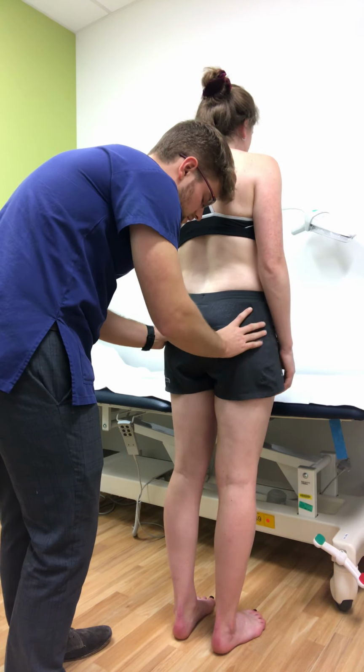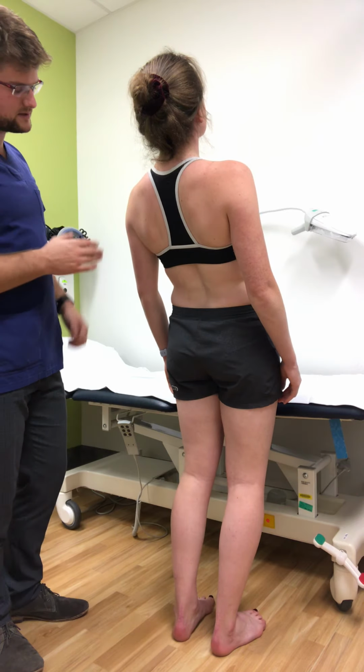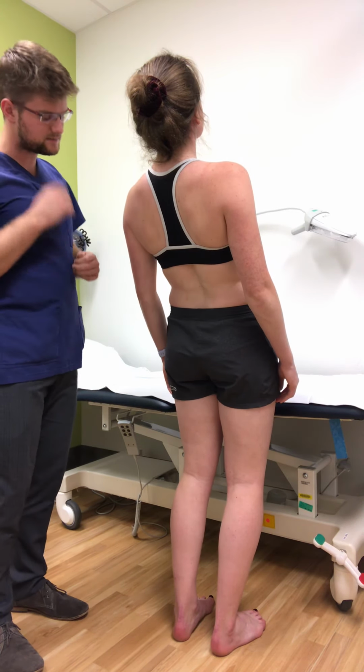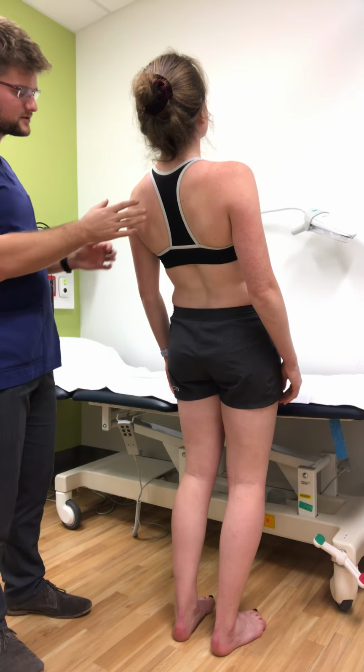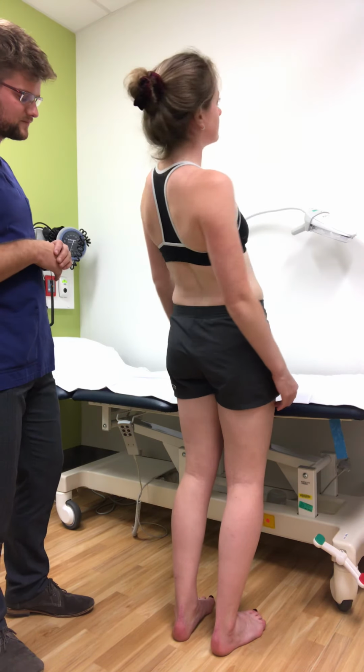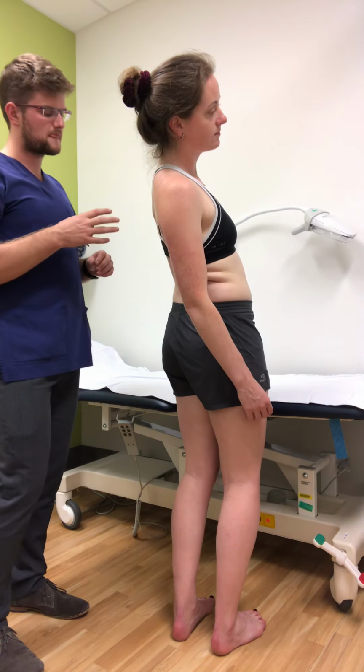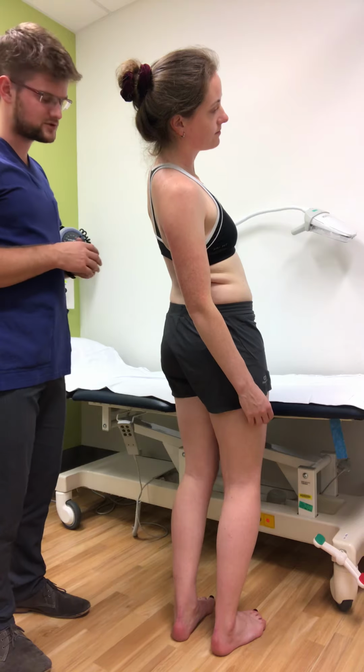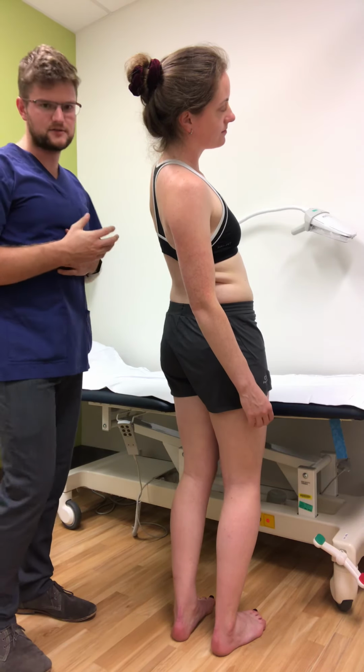Now we can ask you to just arch your back. That's good. So we're looking for the degree of lumbar lordosis that can be achieved, and if this causes pain, it may also be suggestive of central disc pathology. And then in this position, you can rotate to one side. This loads the facet joints and should exacerbate facet joint pain.